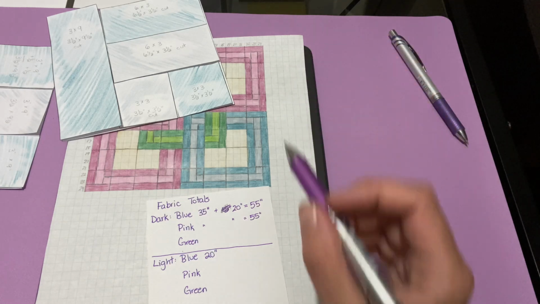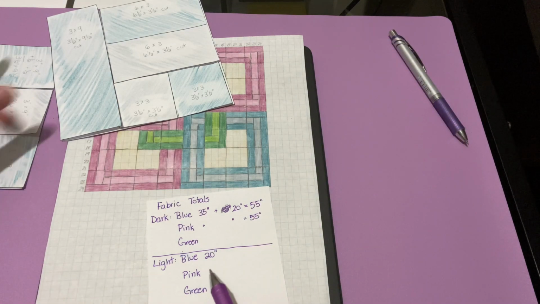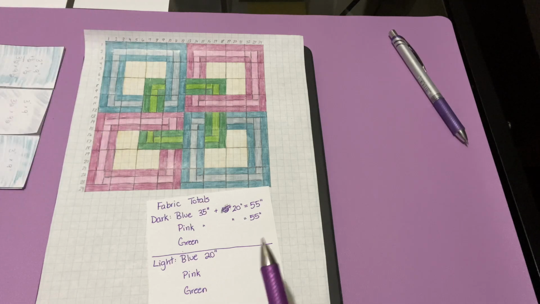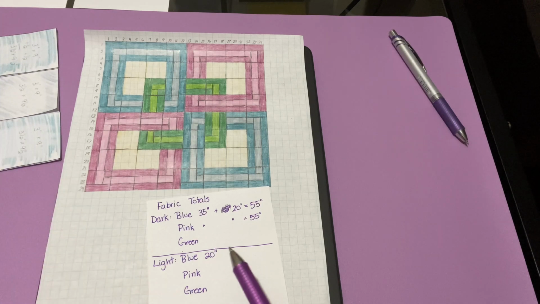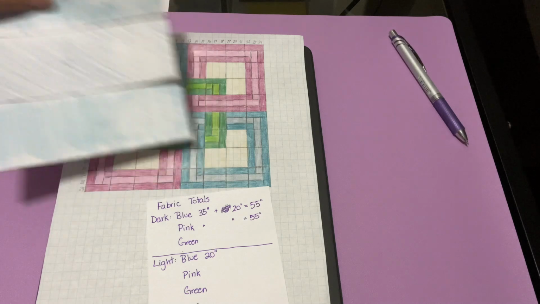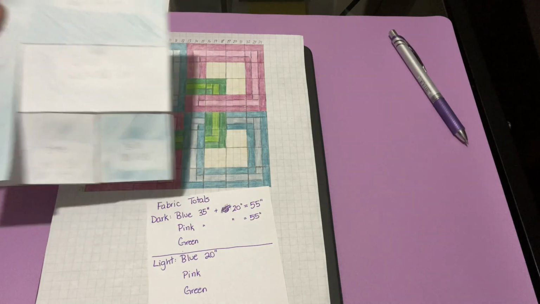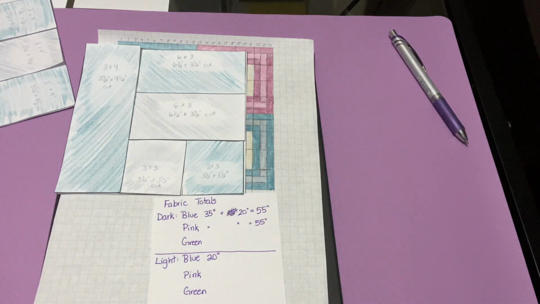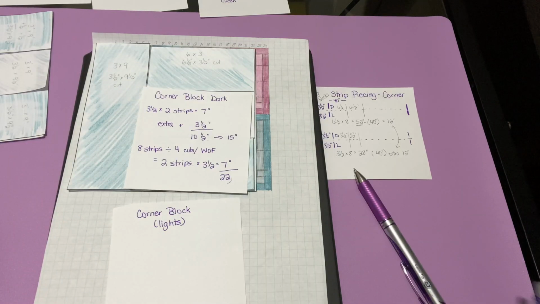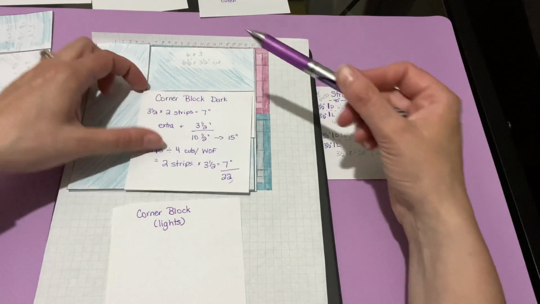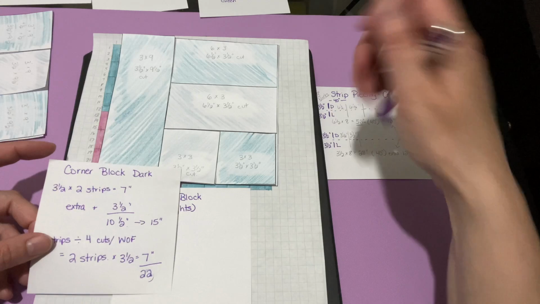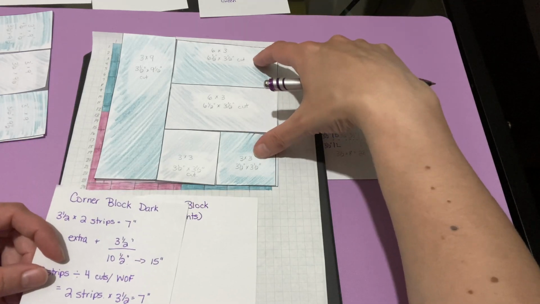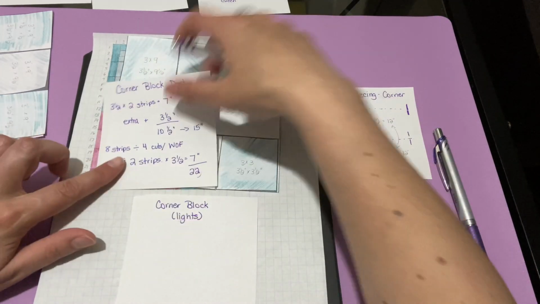Okay, so let's go back over to the light blues. We figured out fabric totals for that rectangular block, but we haven't finished figuring out fabric totals for the corner block. Figuring out what I need for the light fabrics in my corner block is going to be really quick because I had these pieces and these pieces are the same.